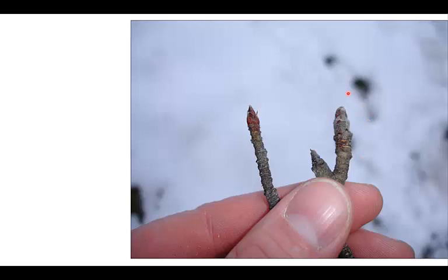You can see in this case, both of these are flowering spurs, and you can see how tightly those buds and bud scars have been packed together on these tips, and that indicates that those are flowering stems, and that these buds here will produce flower buds. So this is a flowering spur here.